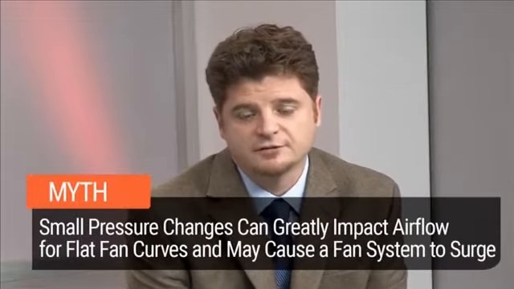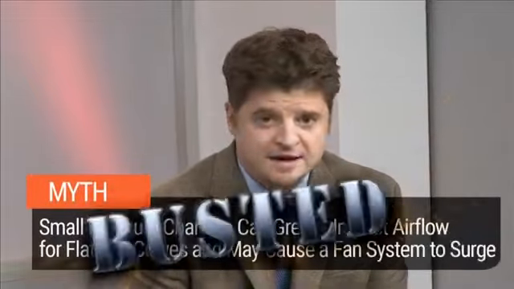So is it true that small changes in pressure can have a huge impact on airflow? No, this myth has been busted. As we've seen, this myth comes from a misunderstanding of how to interpret a fan curve. The truth is that the fan is dependent on the system, and the system will determine where the fan operates on a fan curve. As we saw earlier, for a given airflow, the system will have a total resistance equal to the pressure, not the other way around.